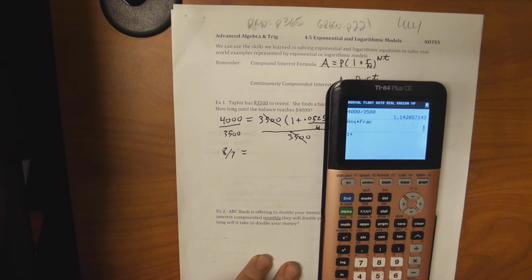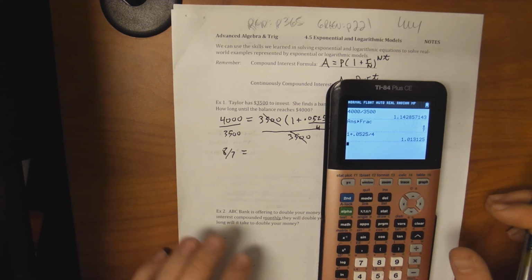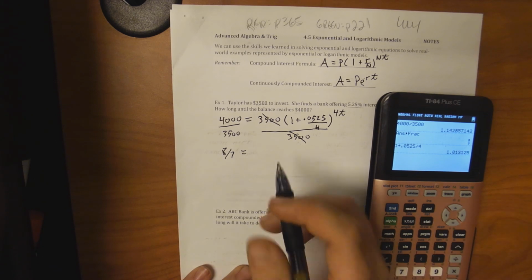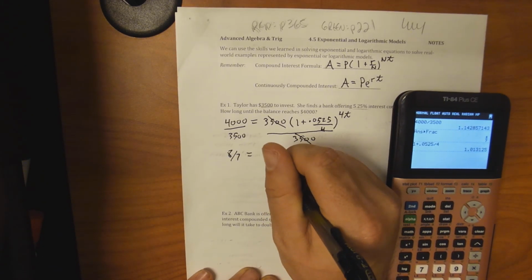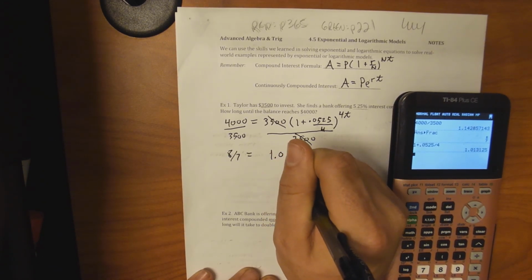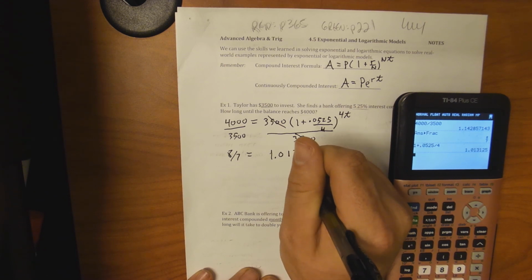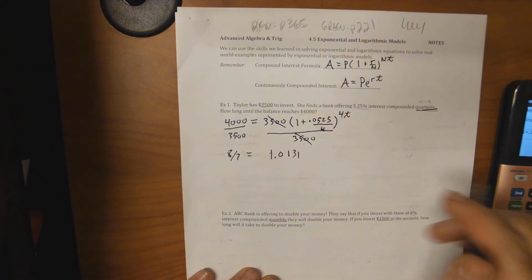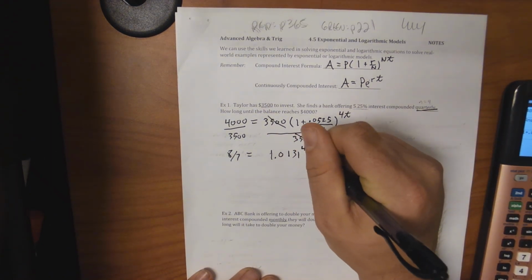So 1 plus the quantity 0.0525 over 4. So that'll simplify that. We're going to go ahead and round that to 4 decimal places. So 1.0131 roughly, raised to the 4t.